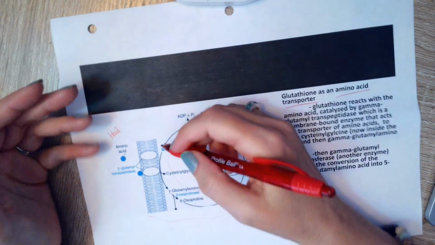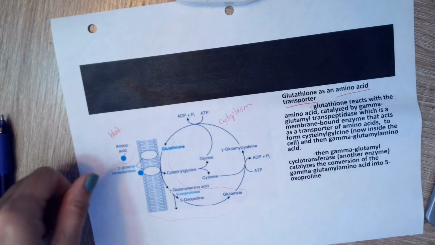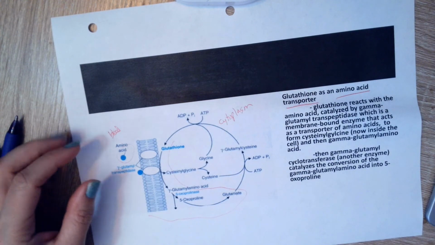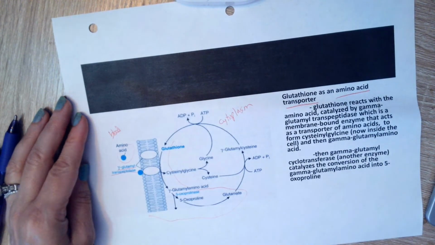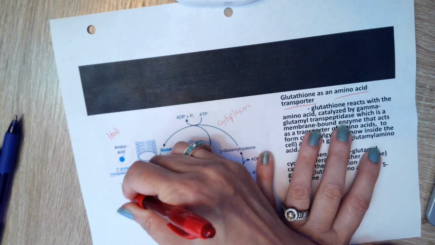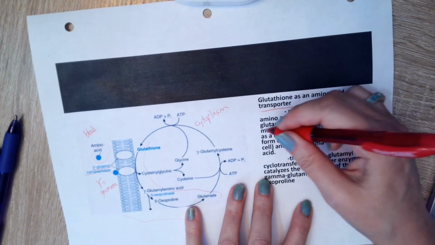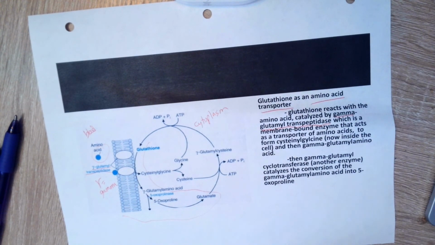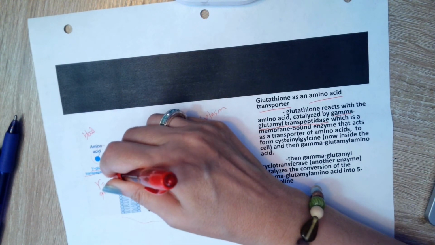What it does is it actually reacts with the amino acid out there with the help of an enzyme. This enzyme is called gamma glutamyl transpeptidase. That little squiggly sign is a gamma. This enzyme is sitting there stuck on the cell membrane.